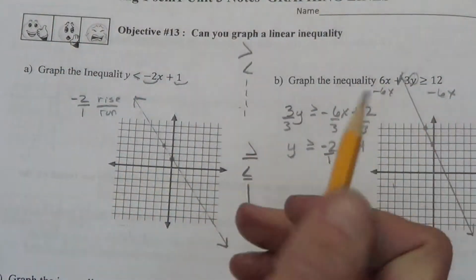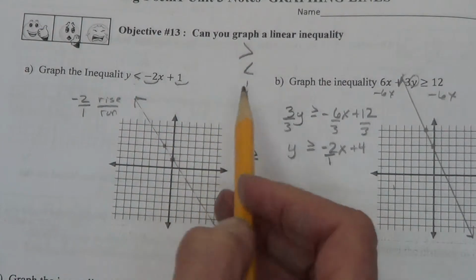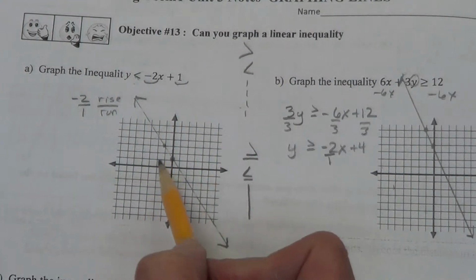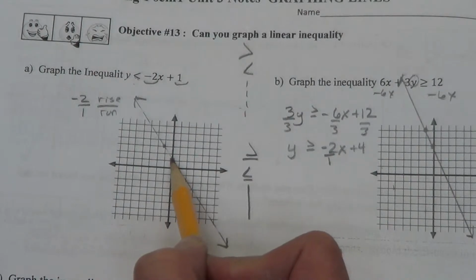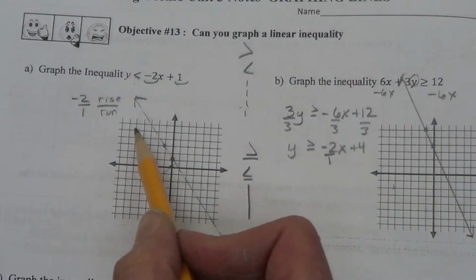Now after we've dashed it, we ask ourselves, well, it is less than. Y is less than. The shaded part is less than. Plug in 0, 0. And if it comes out true, then you know to shade to this side.